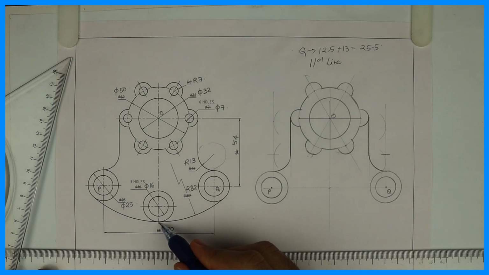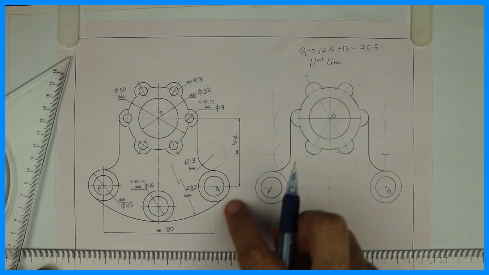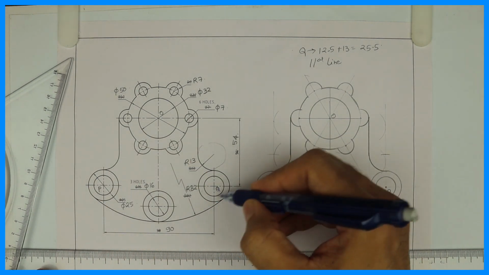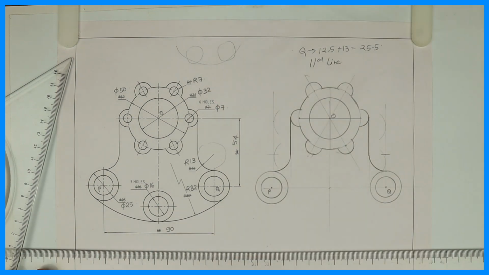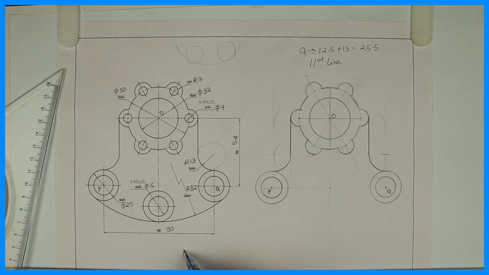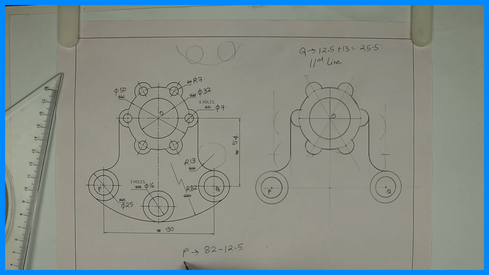Now if you see radius 82, right? This radius 82 is touching which 2 circles? They are touching these 2 circles. See this, this way. So these 2 circles are internal, diameter 25. So what I need to do? From P I need to cut 82 minus 12.5, and from Q I need to cut 82 minus 12.5.